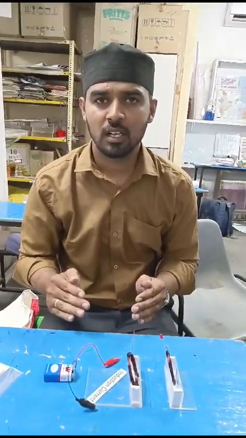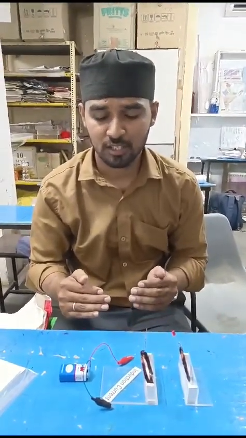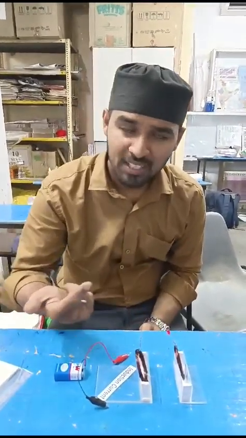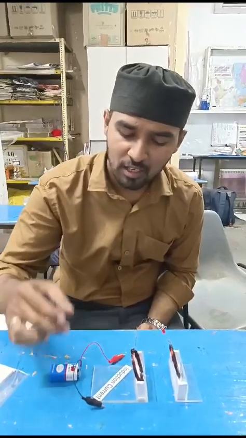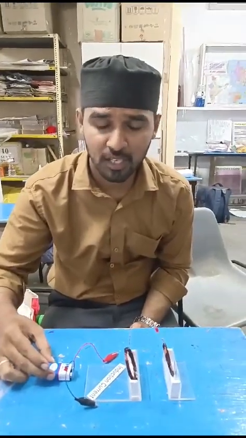Induction current. Our next topic to understand is induction current. Now, what is induction current? Let us find out. We have taken a circular coil and a 9-volt battery.